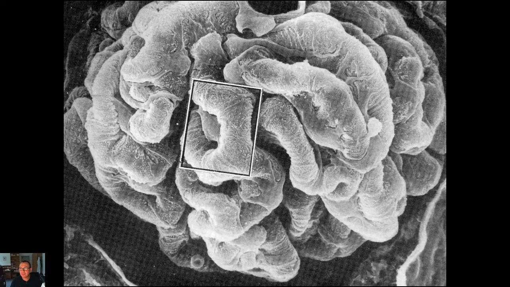This is a picture from a scanning electron microscope, and we can see, for example, here a body of a podocyte. Here is another body of the podocyte. Here is also a body of the podocyte. These bodies send primary processes. One primary process, second process, third process.